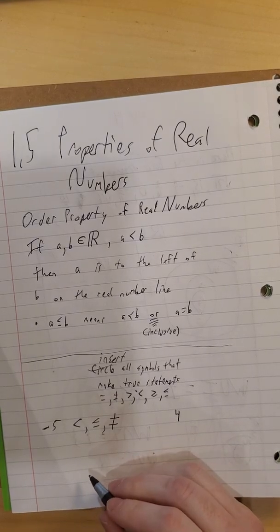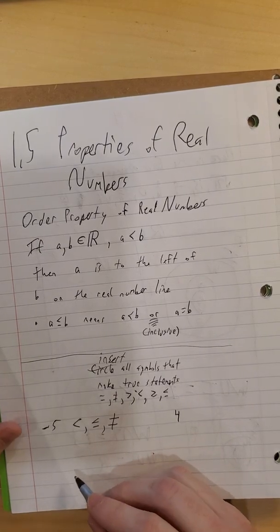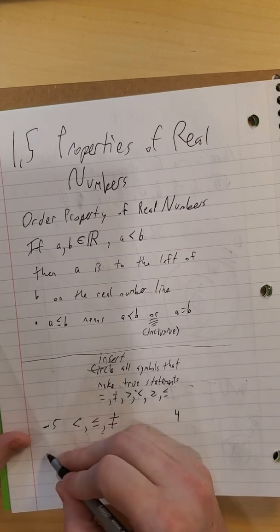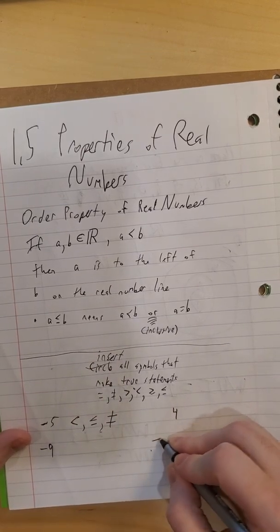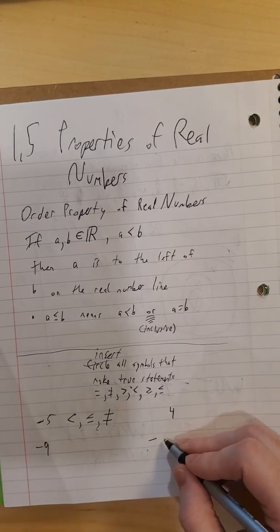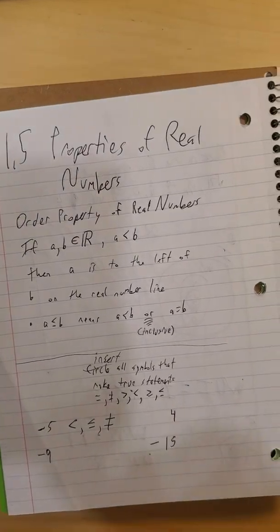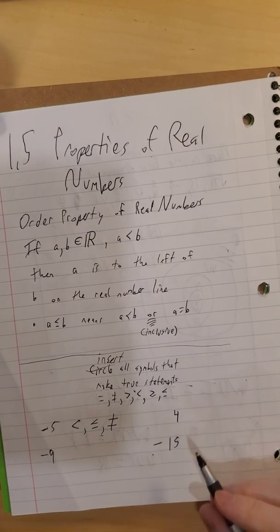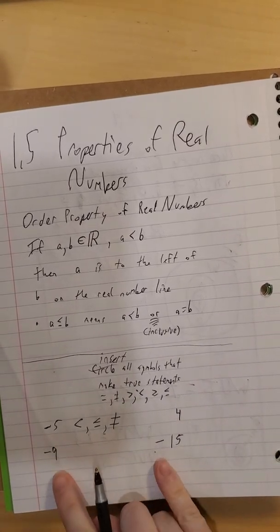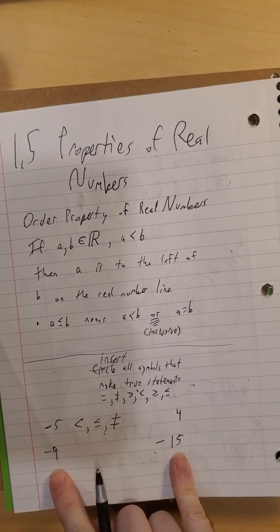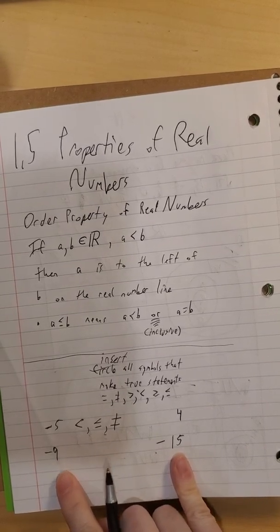If we have, let's say, -9 and -15. Okay, so this is one that will catch you if you're not paying close enough attention.